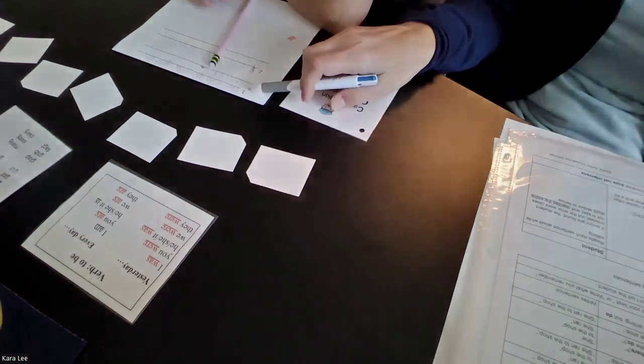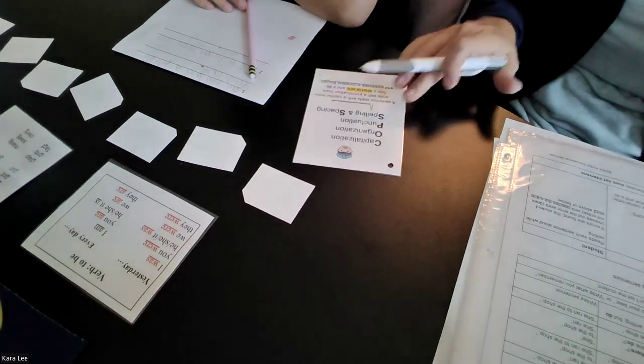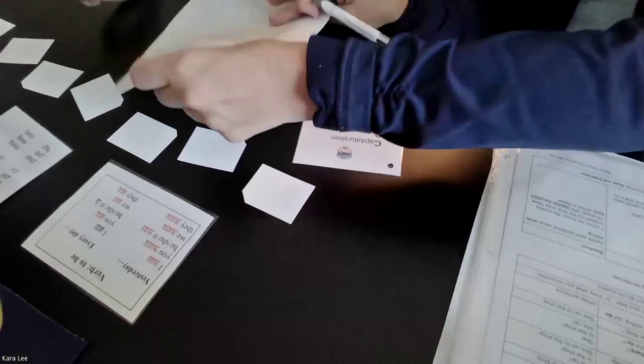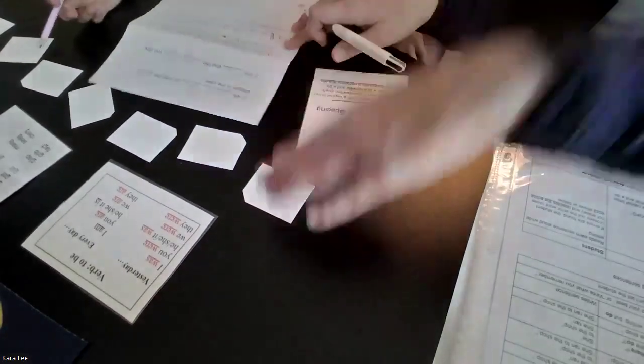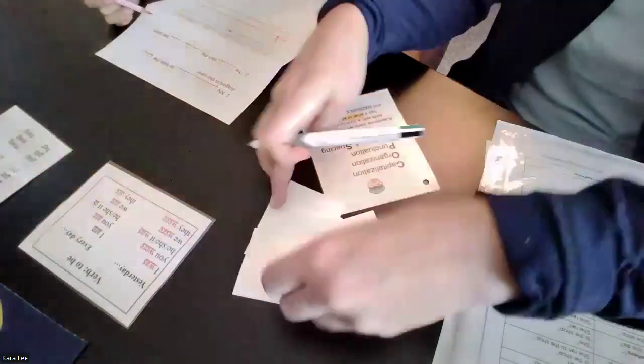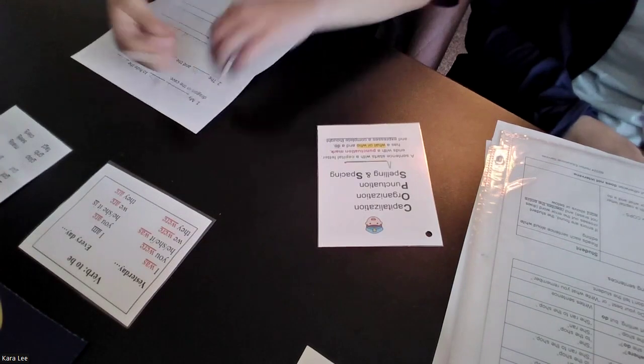Oh, wait, you have to edit this sentence. Remember, you're looking for capitalization, organization, punctuation, spelling, and spacing. If there's anything you need to fix, because you don't have an eraser, what do you do? You cross off the whole word and rewrite it. I mean the whole sentence. Nope, just the word that needs fixing, if there is one. Anchor your paper. Good job.